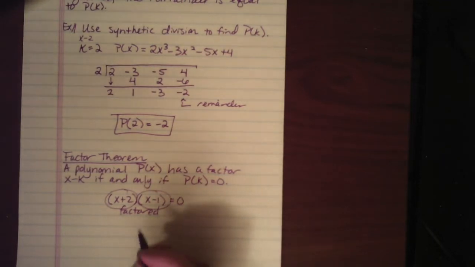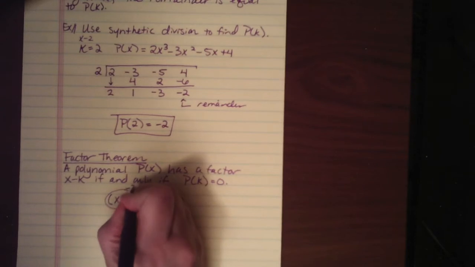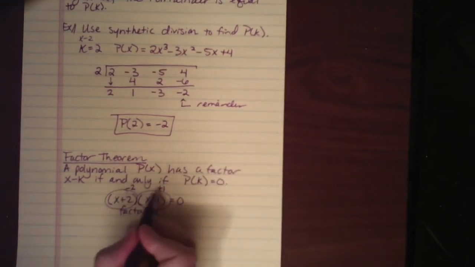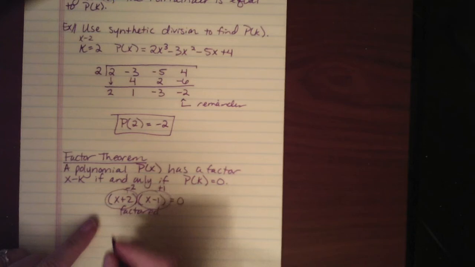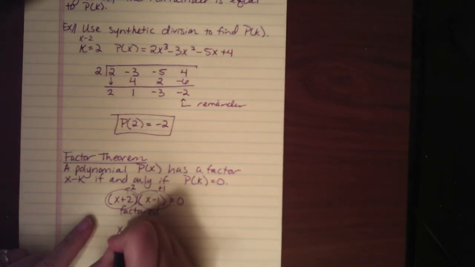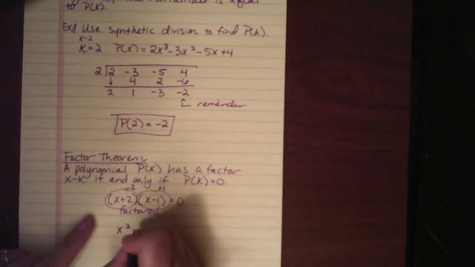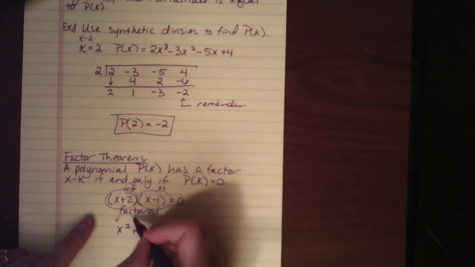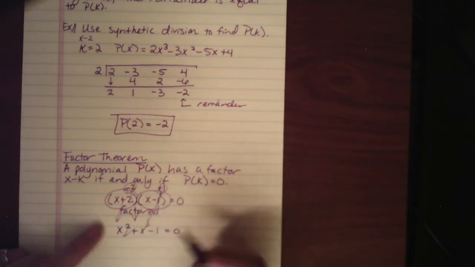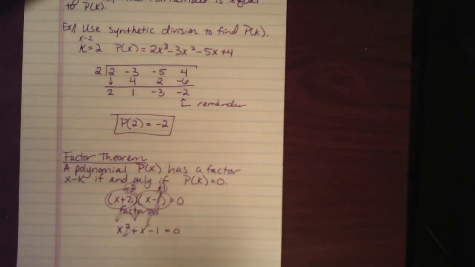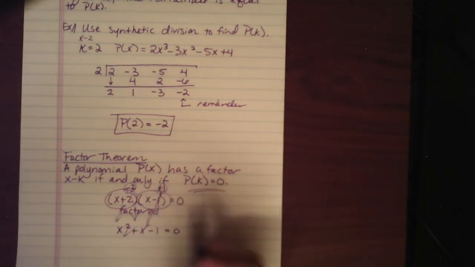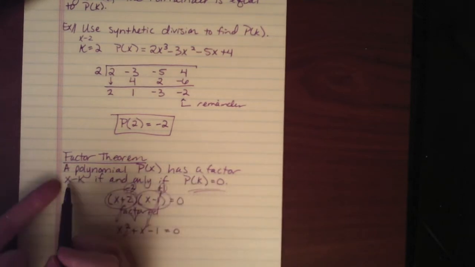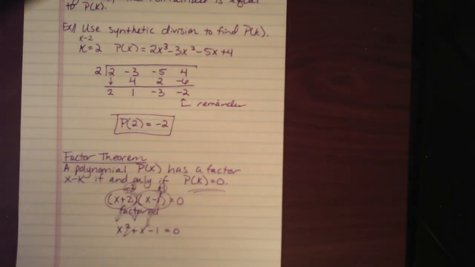And each of these, a negative 2 and a positive 1, if I plugged either of those into the original quadratic here, which would be x squared plus x minus 1 equals 0, for the x's, it's going to give me 0. So plugging in these values gives me 0 in the function, which means that x minus those values would turn out to be the factors. Okay, and that's what the factor theorem says.